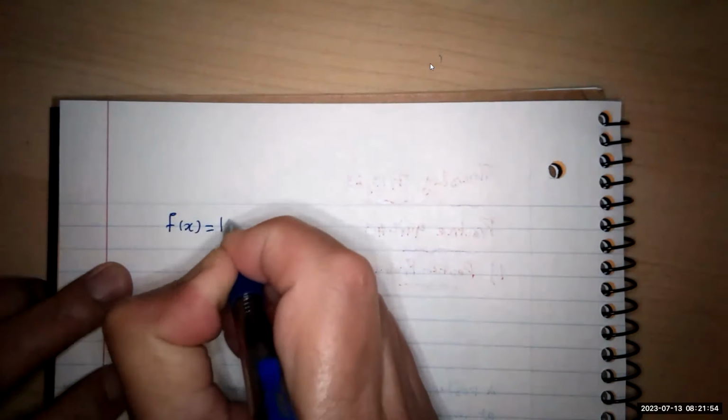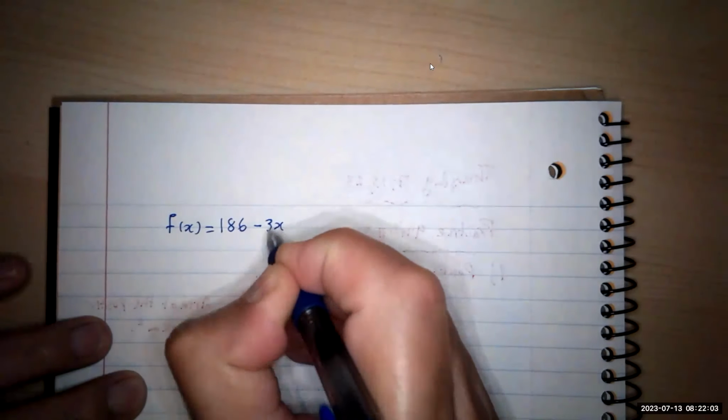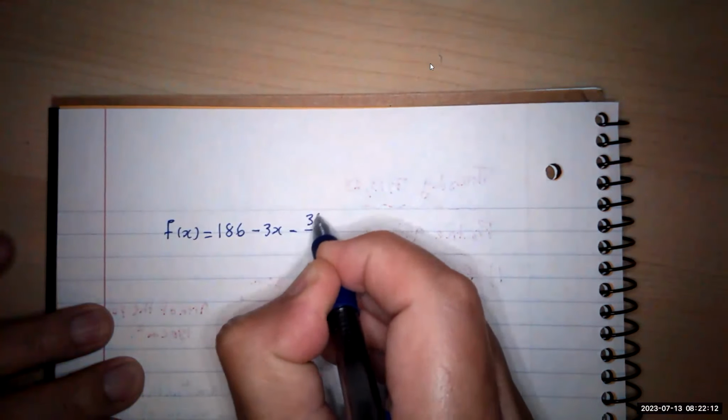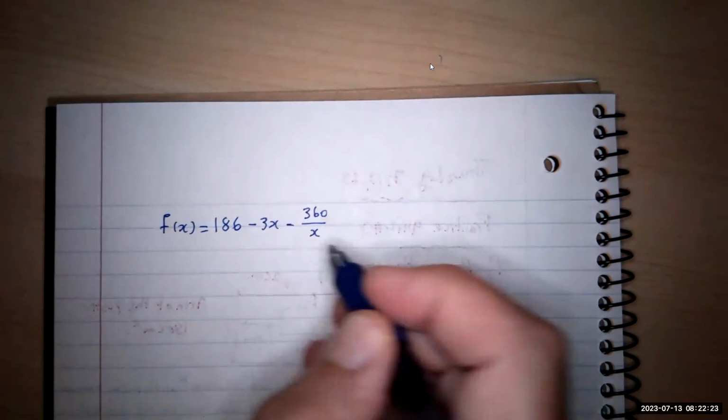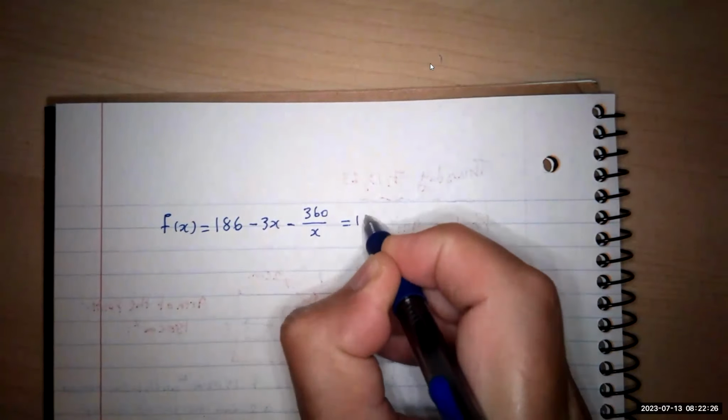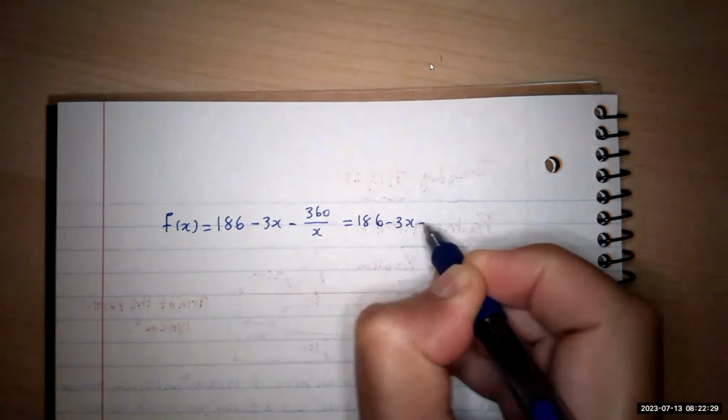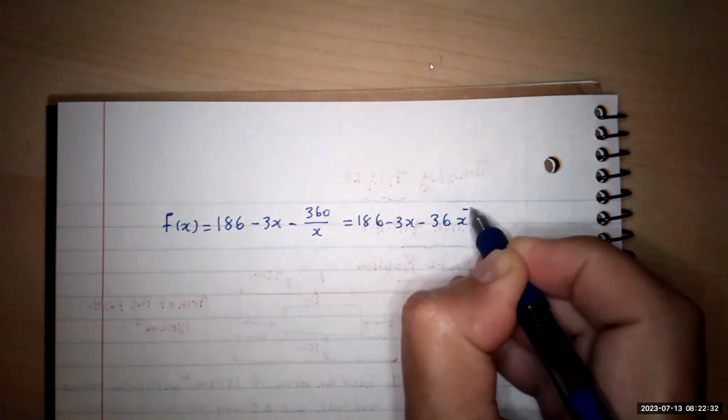So my function is going to be f of x equal to 186 minus 3x, and this was minus again 360 over x. So I just bring it here so I can repeat it. So this is going to be equal to 186 minus 3x minus 360x to the negative 1.